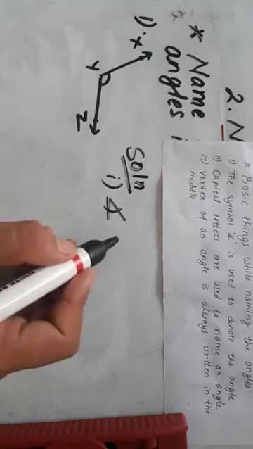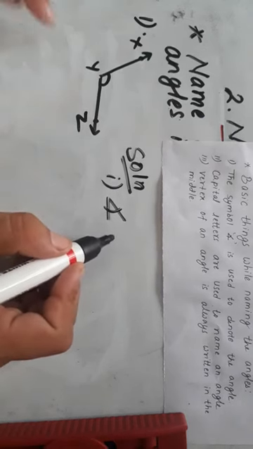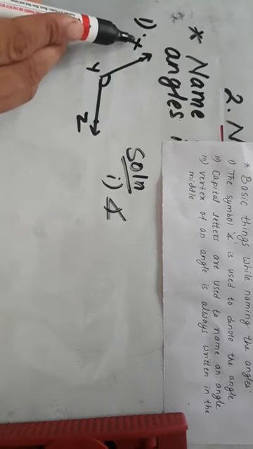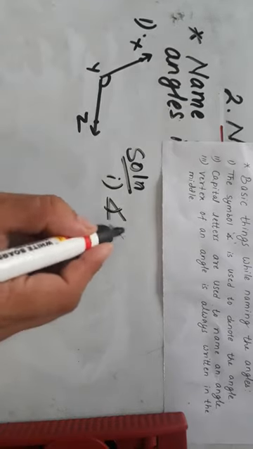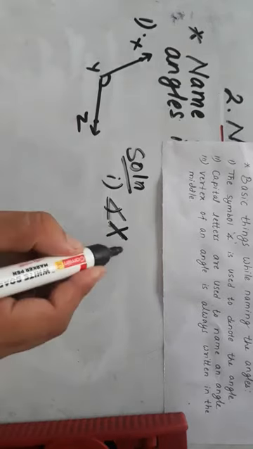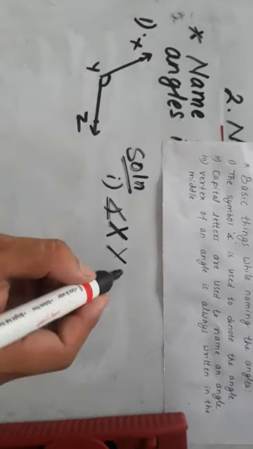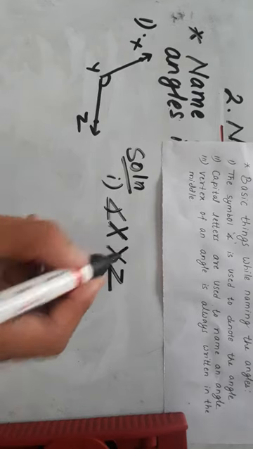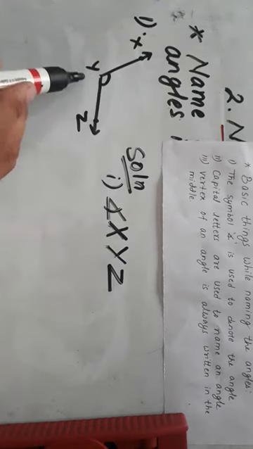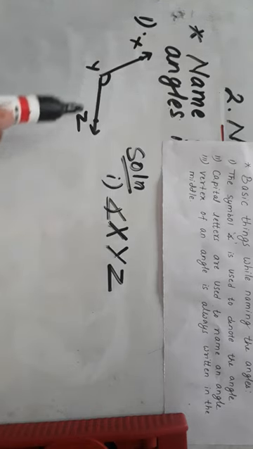So students, let's write. So Y must lie in the middle. It means now we have to keep either X first or Z first. Let's write angle X, Y, Z. So students, this is the name of this angle: XYZ.